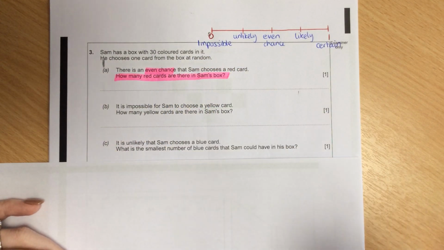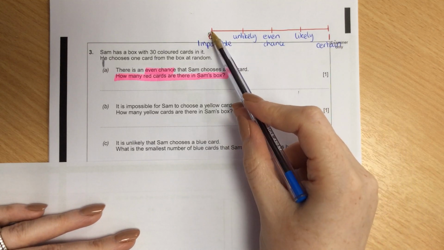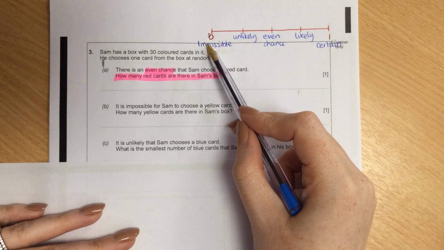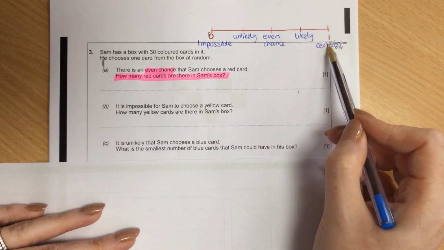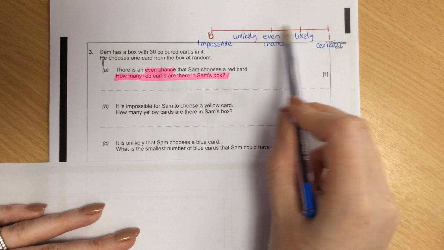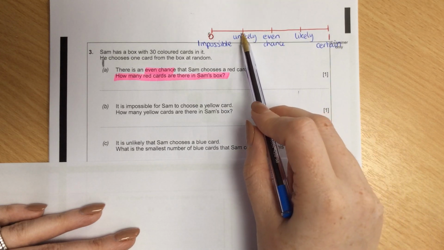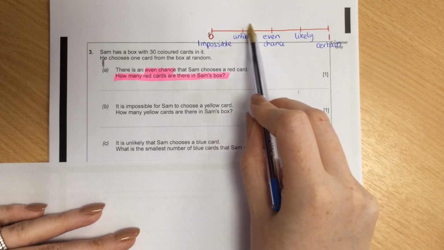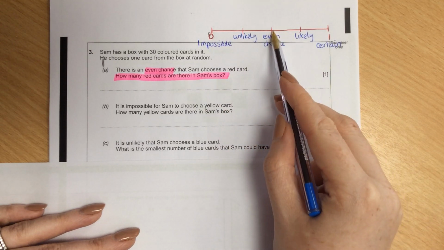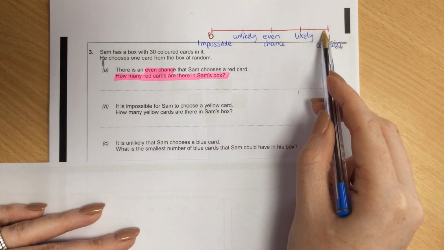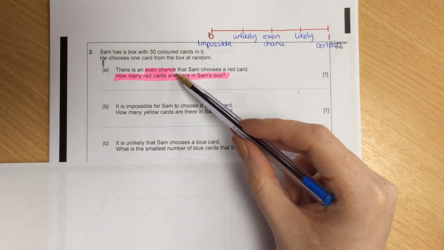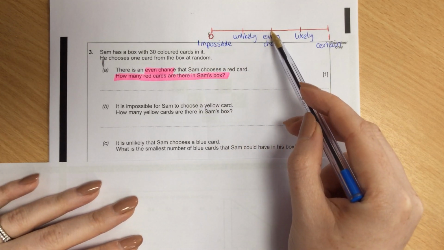So if we have a look at our probability line, 0 is at the bottom here, an impossible event that will never ever happen. Certain, meaning it definitely will, and that's represented by 1. Even chance is half and half. Unlikely, it's in this section here. It has less than even chance, but it's not impossible. And likely has a more than even chance, but it's not certain.